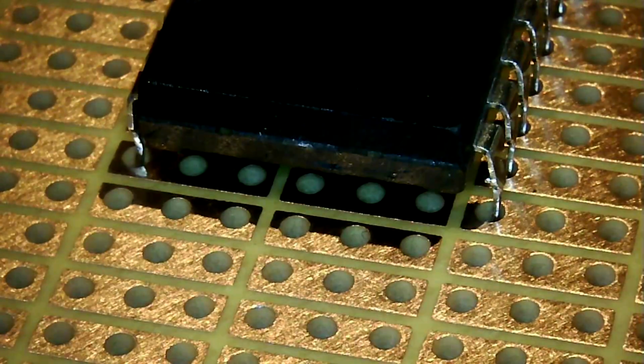I'll use a knife and cut through the outer pin on the pins that are not supposed to be connected directly. And then I'll just use some jumper wires to connect them in the correct order.